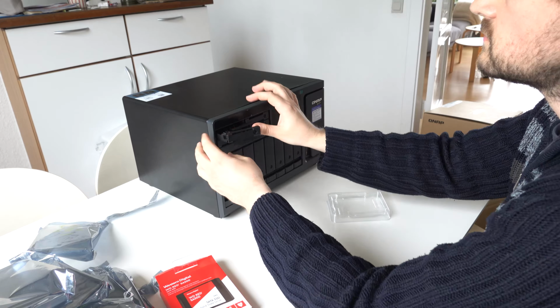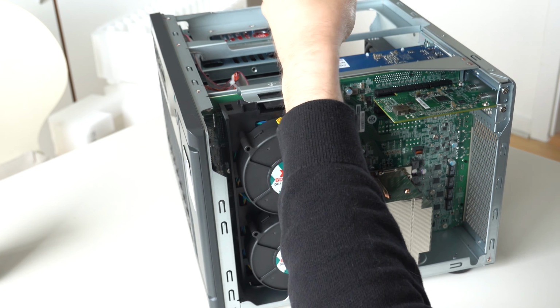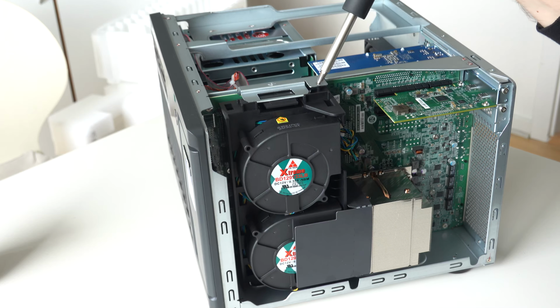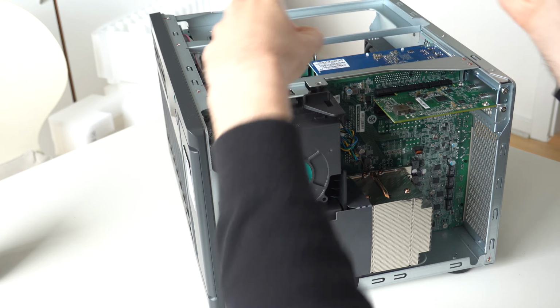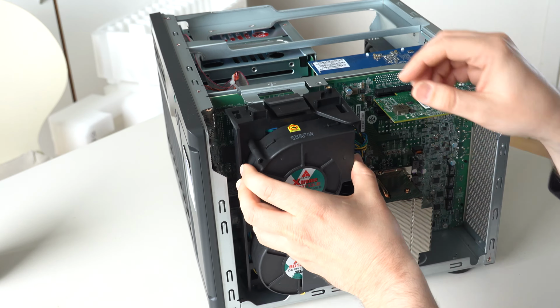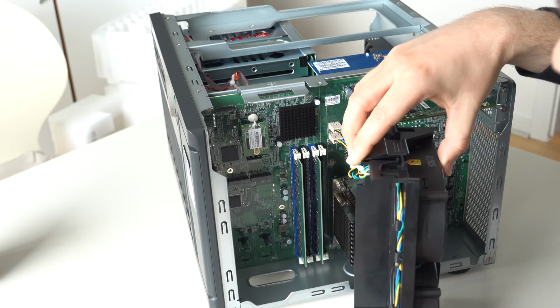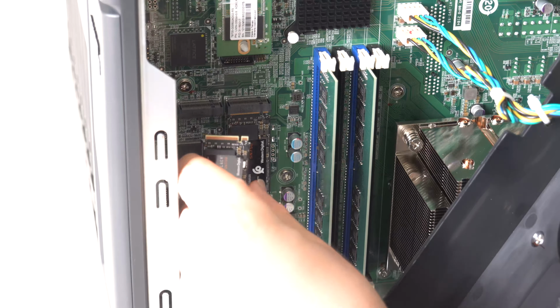For the NVMEs you need a little more finesse, but it actually turned out to be very easy. You need to open up the NAS, any screwdriver set from IKEA is probably enough, and locate where to install the drives. In the case of this NAS, I needed to dismount the fan, which was also easily done, and then just plug in the drives. It is advisable to be a little bit more careful than I was.